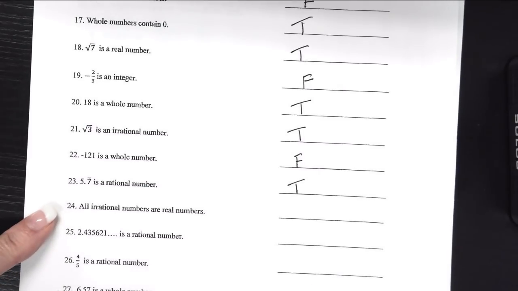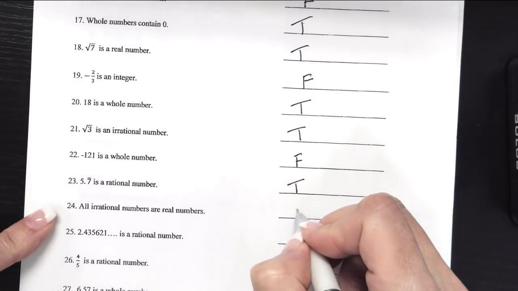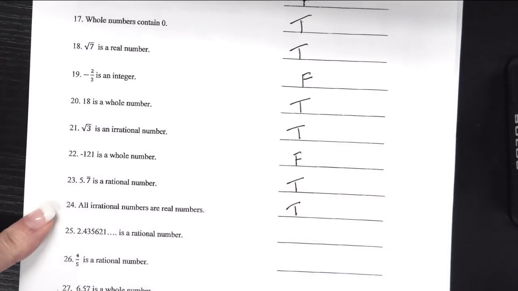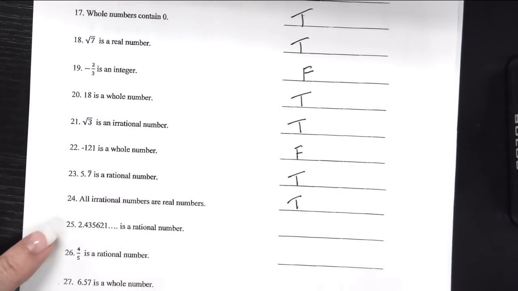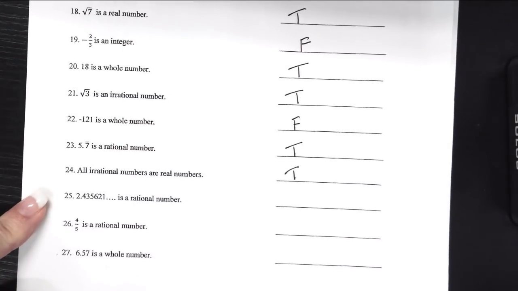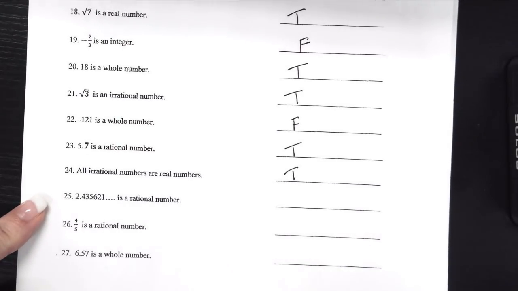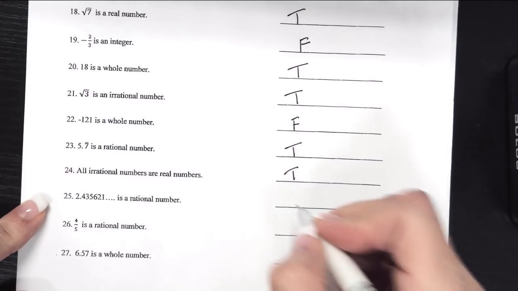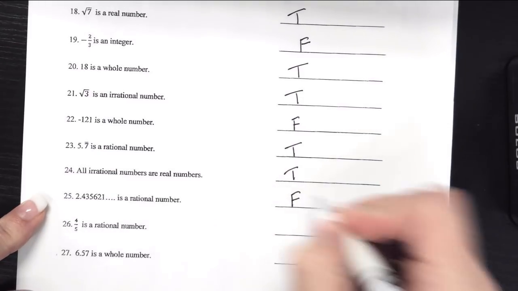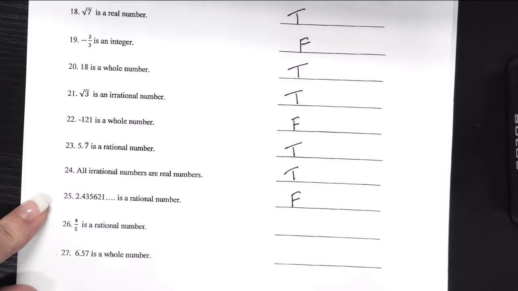All right, 24. All irrational numbers are real numbers. True, they're on the chart. That is part of the real number system. All right, 25. 2.435621 ... is a rational number. False. That is irrational. It keeps going.